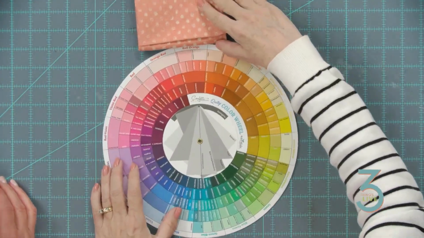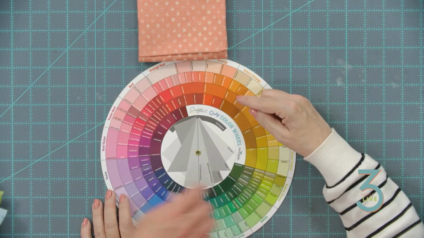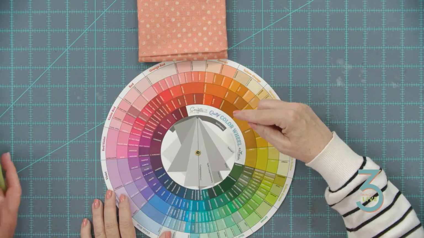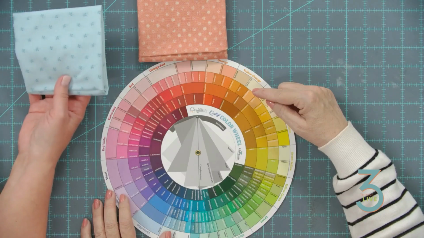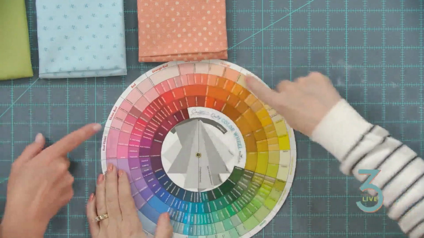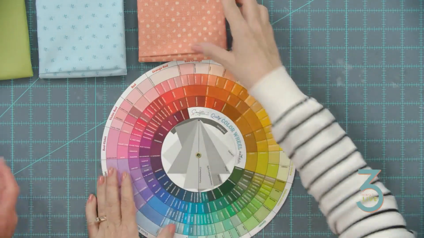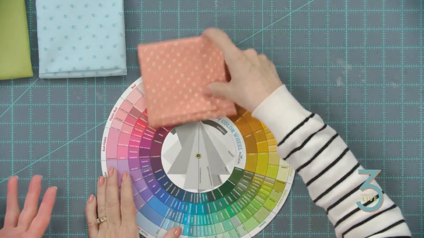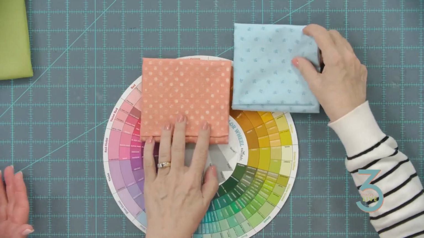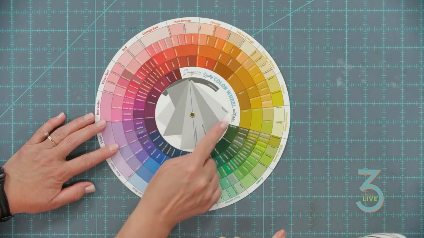If you're going to do a triad, then you're going to pick something from here and something from here. So in the blues, she's done this one and this one, within that same value. So you're going to go on the same circle. That's so fun to do. Wouldn't that be fun to do your 3-yard quilts this way? Oh, absolutely.